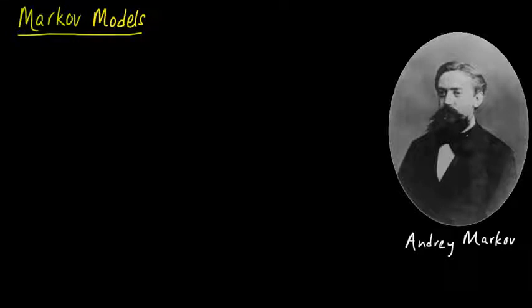The canonical probabilistic model for temporal or sequential data is what's called a Markov model, and Markov models are named after Andrei Markov, who was a Russian mathematician who did some work in stochastic processes in the late 1800s and early 1900s. And if I'm not mistaken, this photograph was taken right after Markov won the prize for the world's pointiest beard. So what are Markov models?